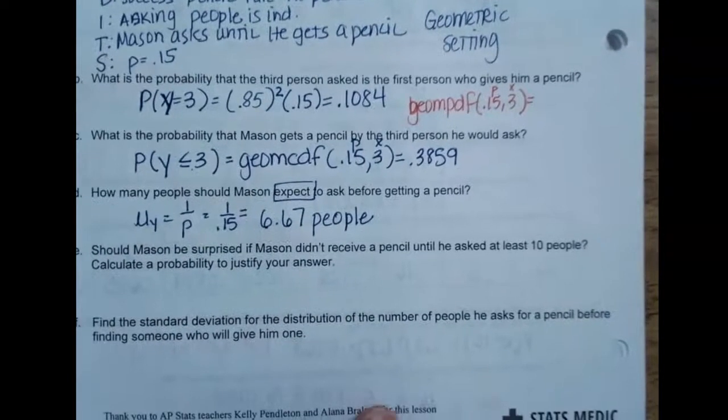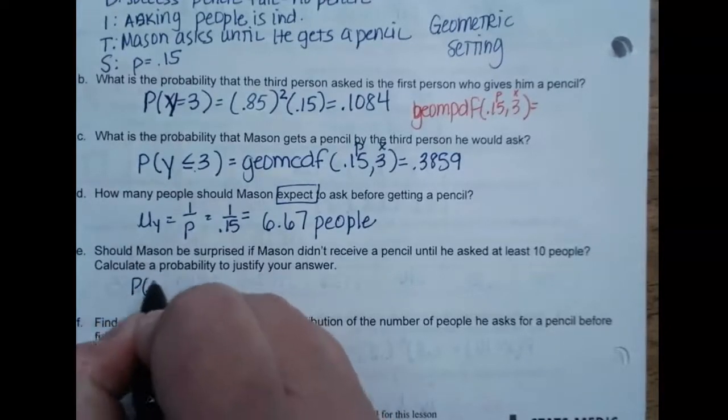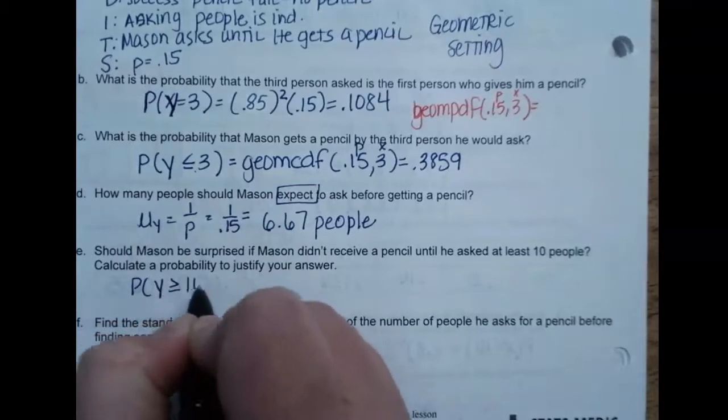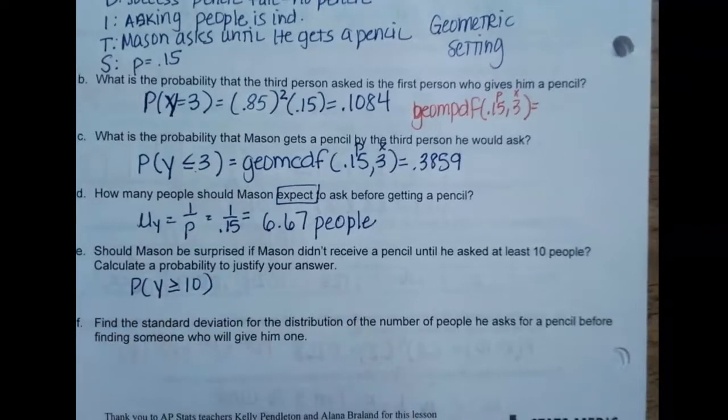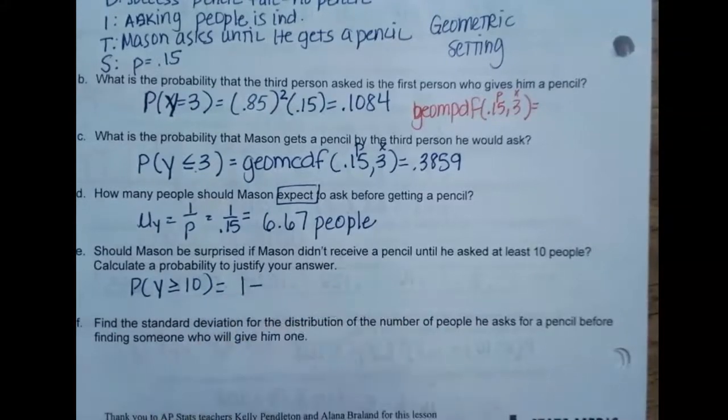All right, how about, should Mason be surprised if he didn't receive a pencil until he asked at least 10 people? At least means we want to know the probability of being more than or equal to 10. So that becomes a 1 minus situation because we're talking about the right side.